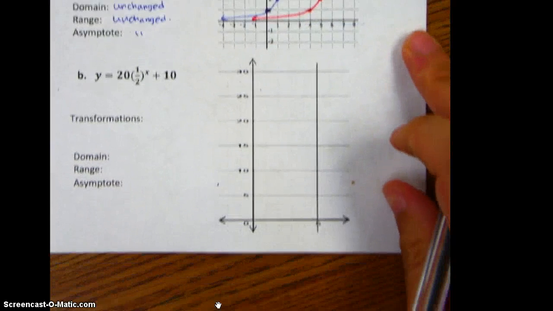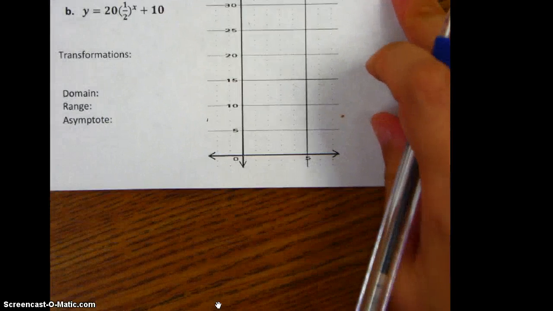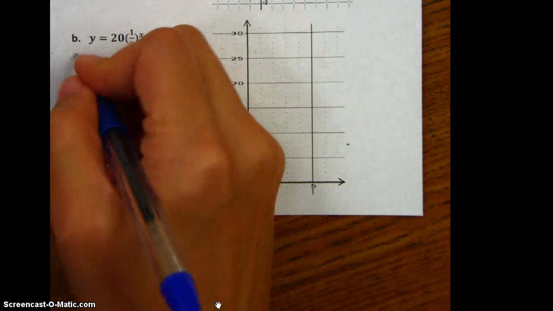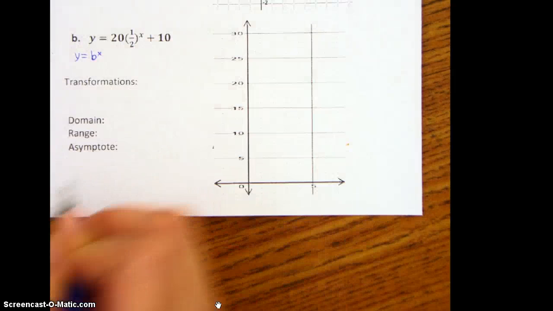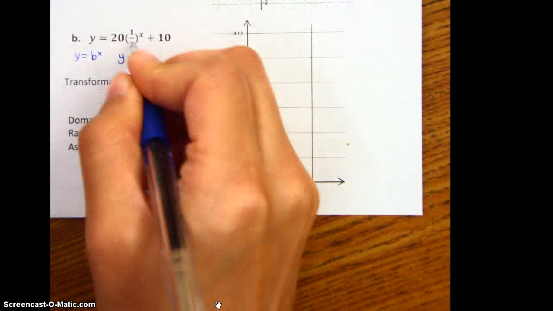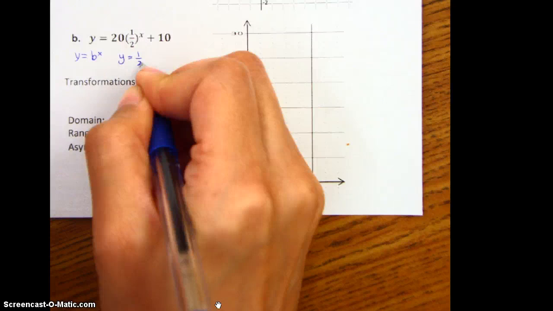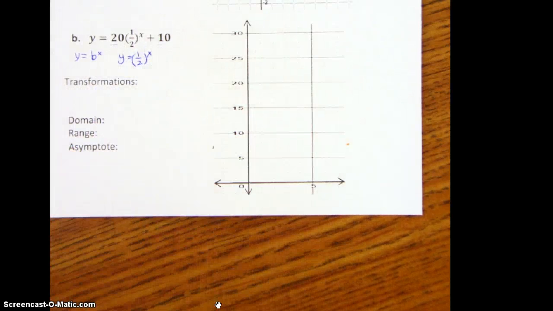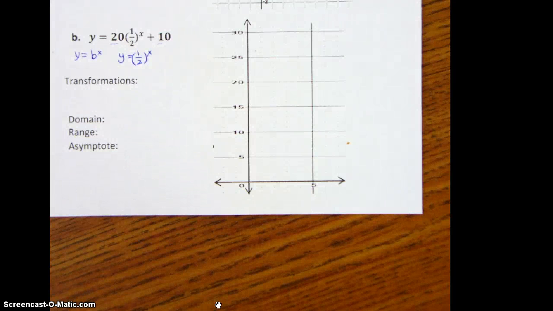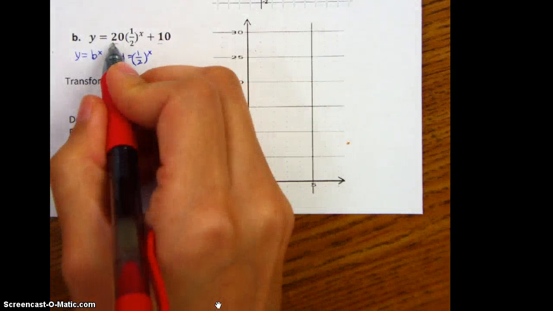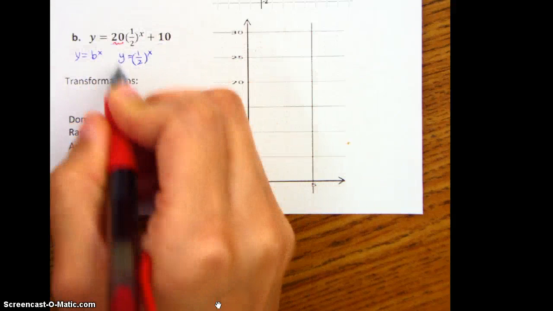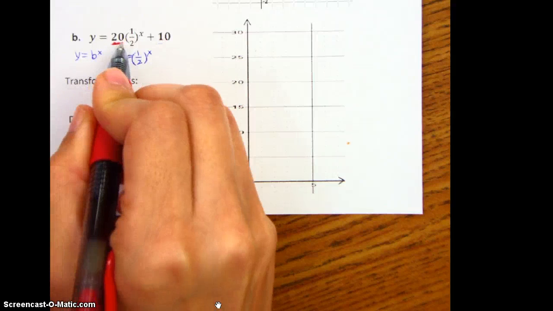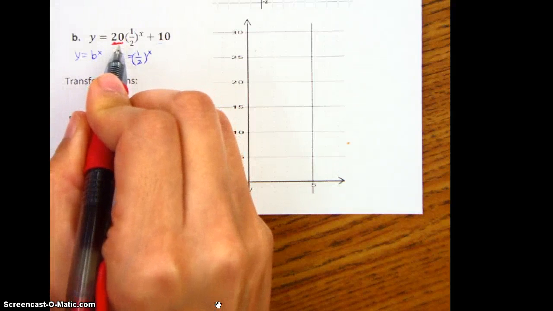Let's look at this function. A little more complicated. So we start with a parent function which looks like y equals b to the x. In our case, it will be y equals b, which is the base, to the x. So for now, we are not really thinking about 20 and 10. We know just by looking at that though, we have 20, which is our a. The absolute value of 20 is larger than 1, so it's going to be a vertical stretch, not shrink.